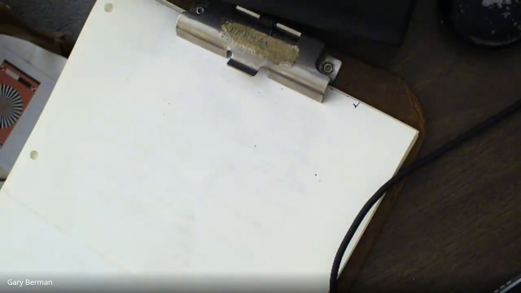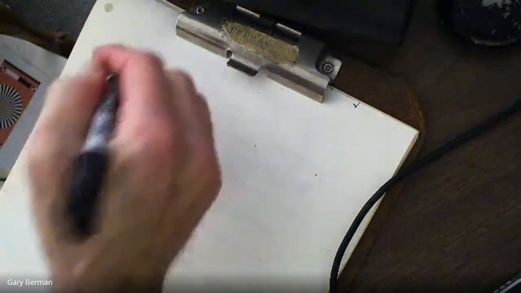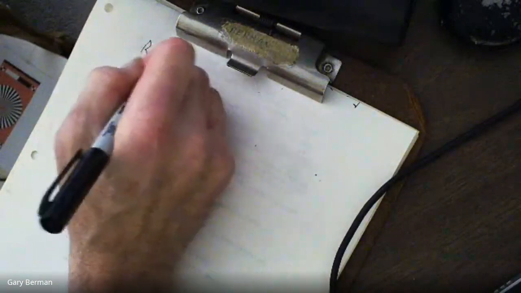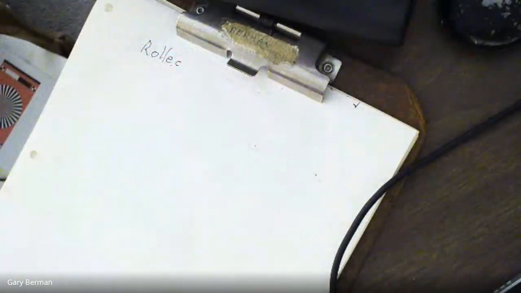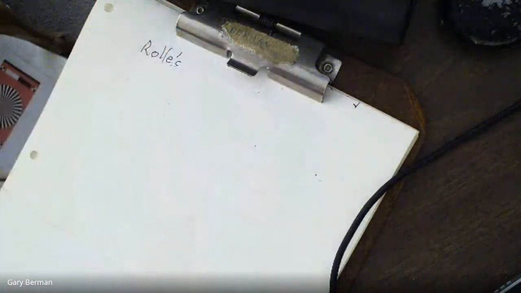We actually try to prove something much simpler first, and then see if we can use it to prove something even more complicated. So this is going to be a theorem known as Rolle's theorem, R-O-L-L-E-S. I've heard it pronounced in all different ways. Usually Rolle's is the pronunciation.